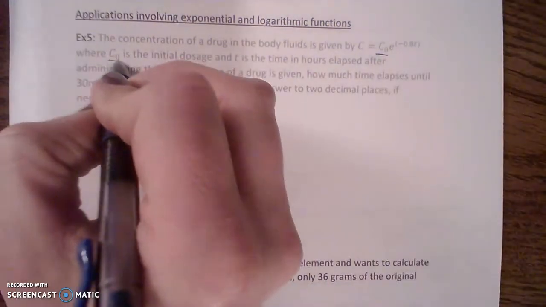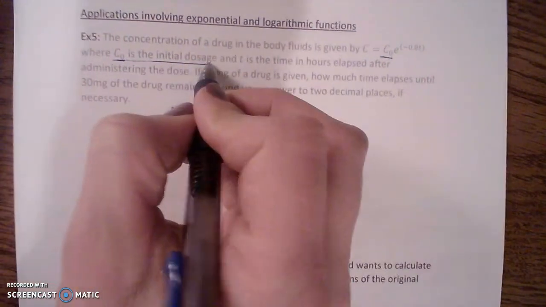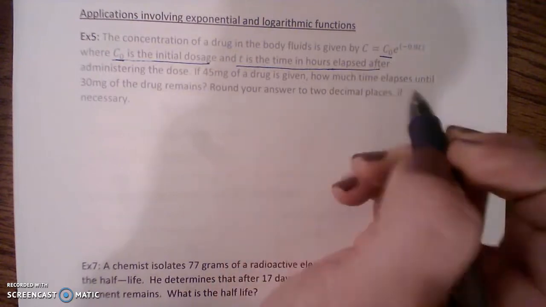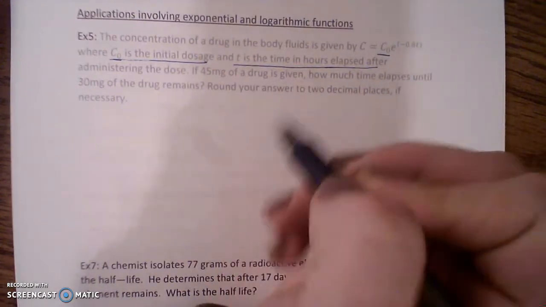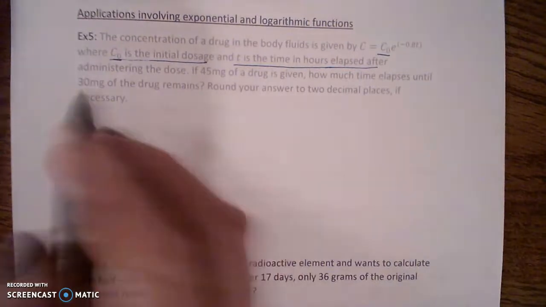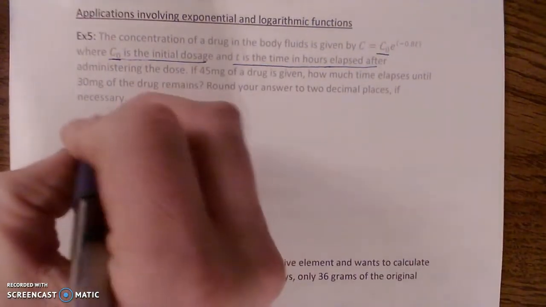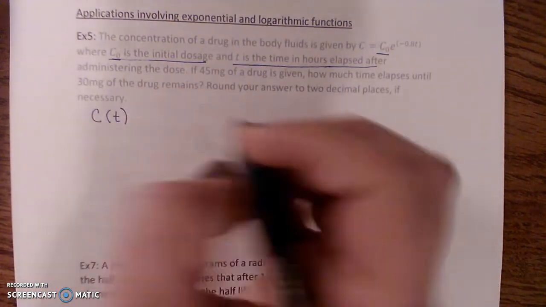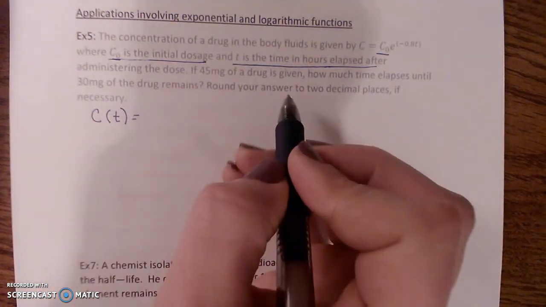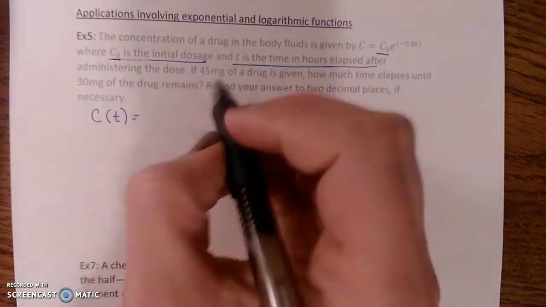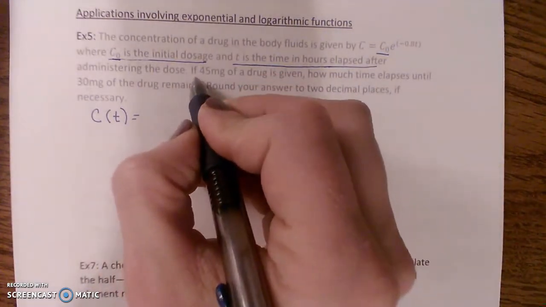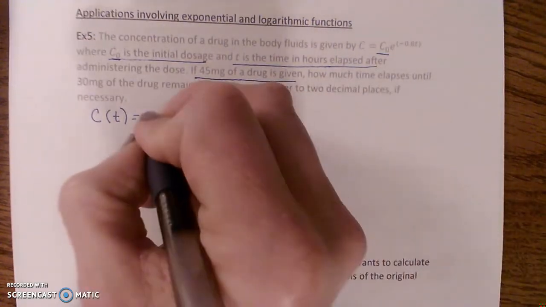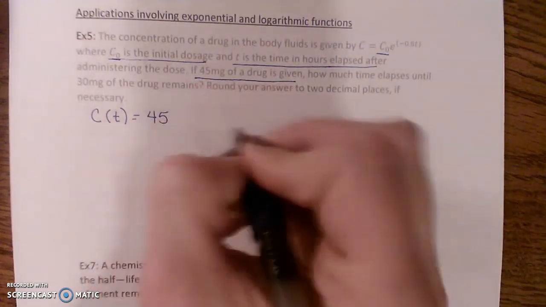So C naught is the initial dosage. T is the time in hours elapsed after administering the first dose. So there's your independent variable. And let's just start writing this down. So I have that the concentration after T hours is equal to the initial dose. And if I look at the next sentence here, if 45 milligrams of a drug is given, there's your initial dose. So 45 in milligrams.